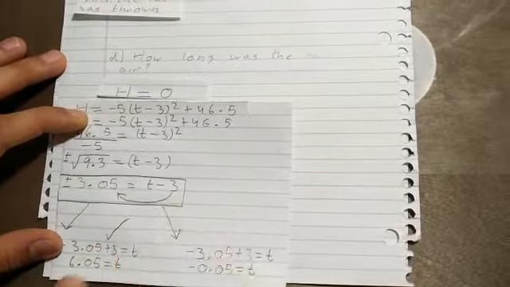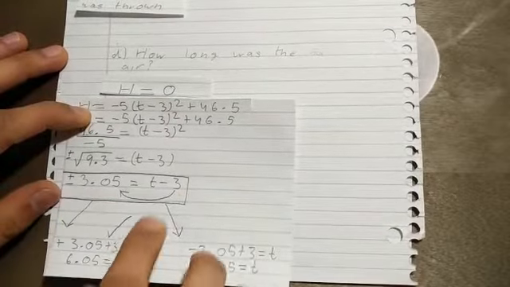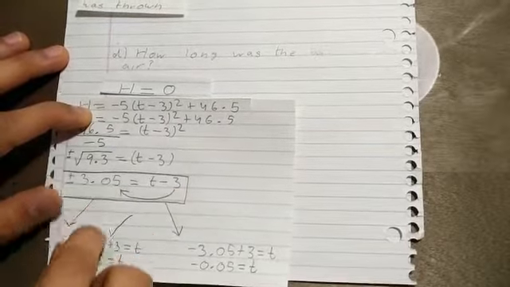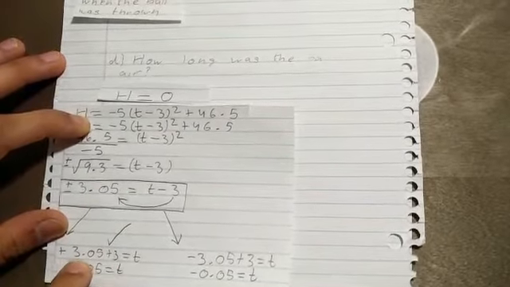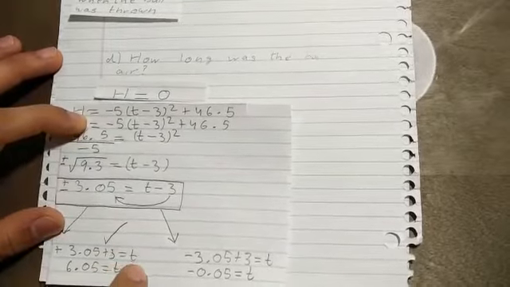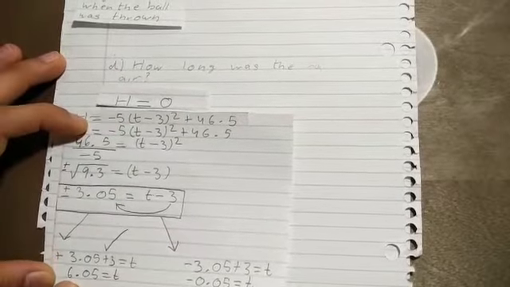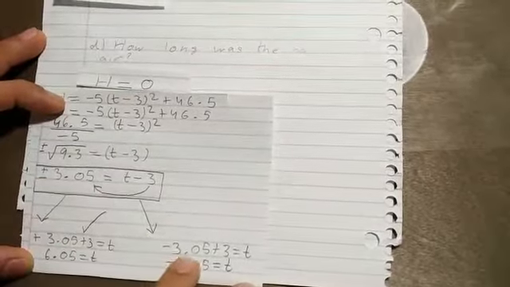Now, before we take our next step, we know that we have to isolate t on one side. So negative 3 will go here, and we will do the positive one first. The positive one is 3.05 plus 3 equals t, which will give us 6.05, which equals t. Next, we will do the same thing for negative.